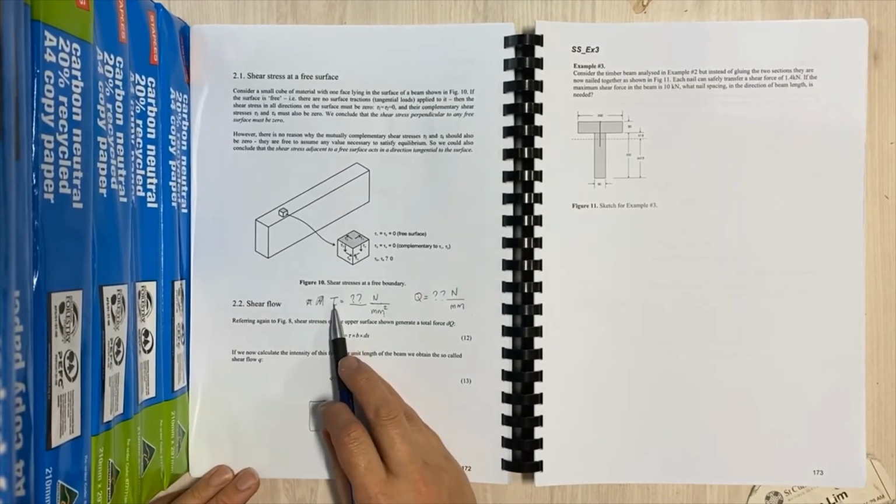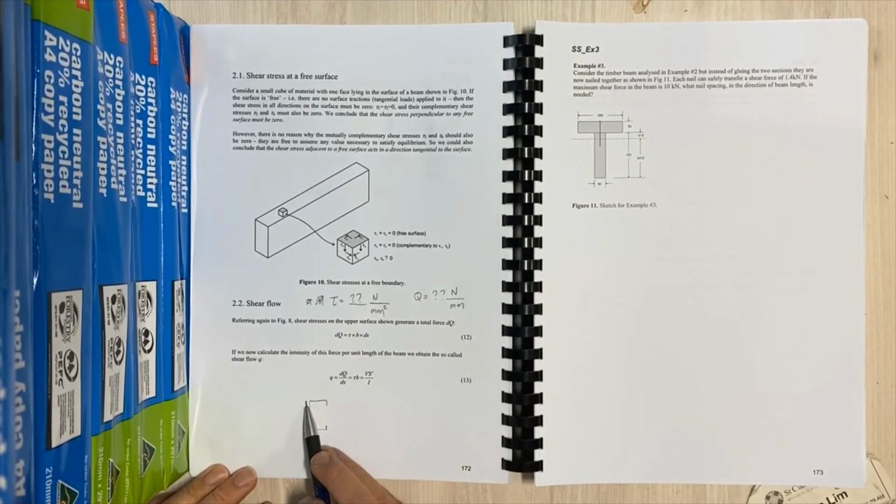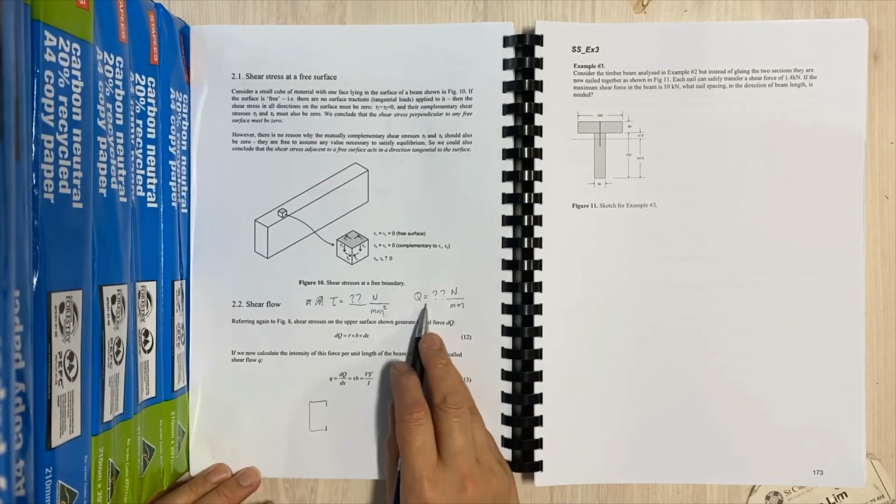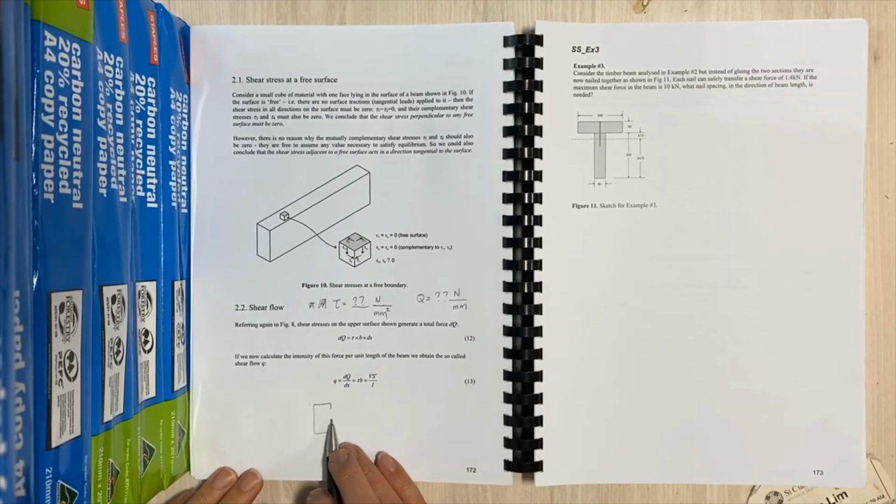So why not just multiply your stress by the thickness? Normally in a thin walled section, the whole thing is of constant thickness. So why not multiply by the thickness and get rid of the stress and call it something more sensible, which is the shear flow. Then you can start doing some calculations a bit easier.